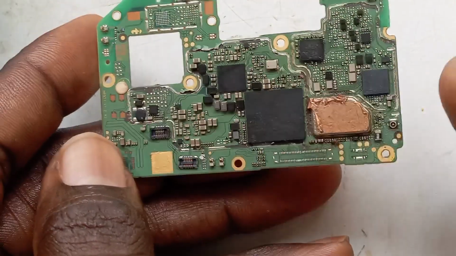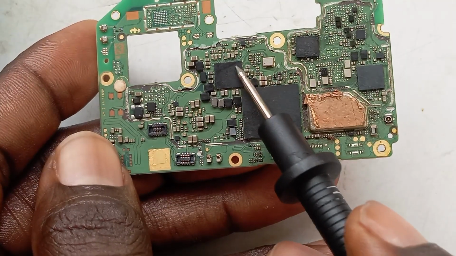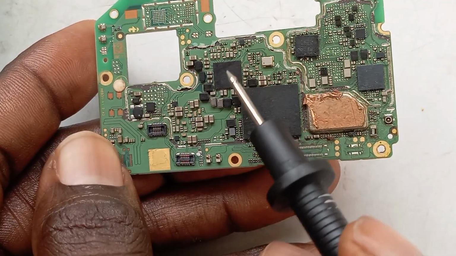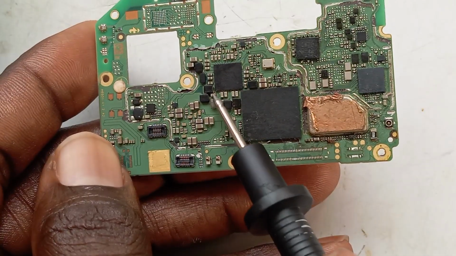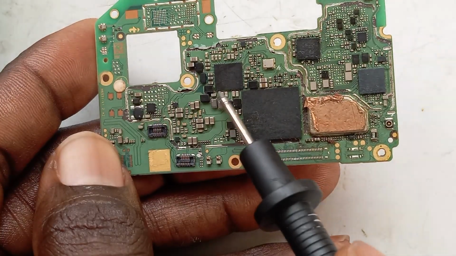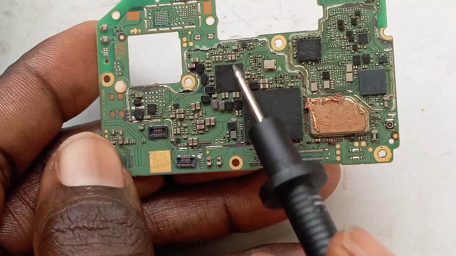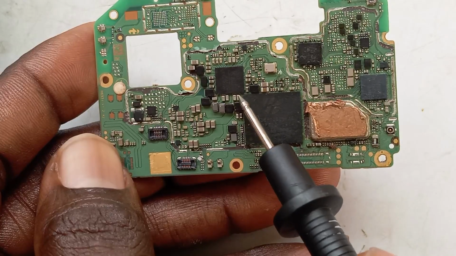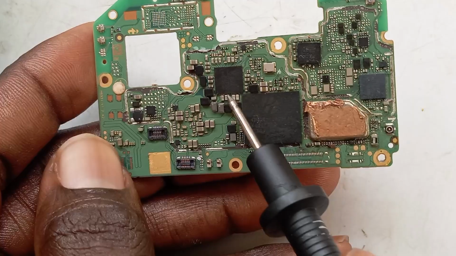So that's how the power IC receives and generates the input and the output voltage for the phone. For the input voltage, you always see these capacitors. They are there to receive the voltage and pass it into the power IC. If any of these capacitors is shorted, if one of them gets shorted, then it's going to short all the other capacitors.